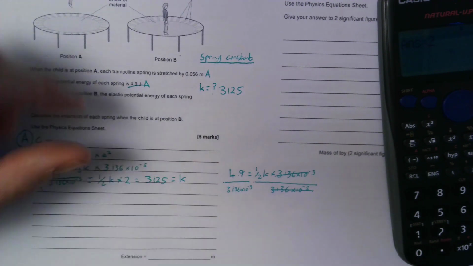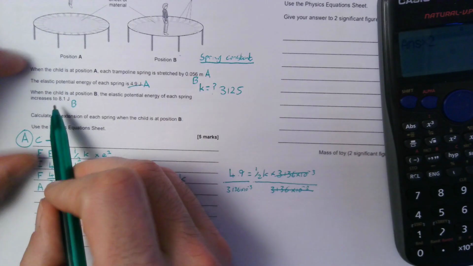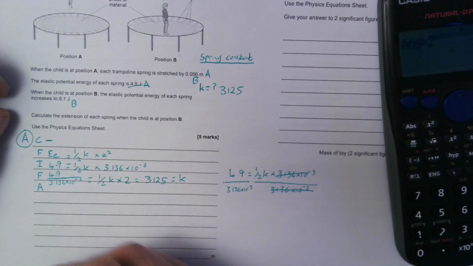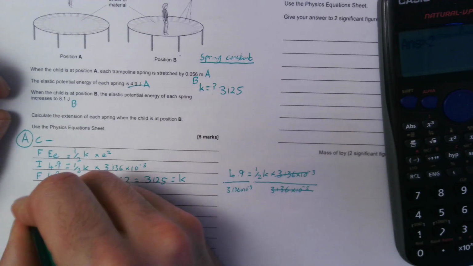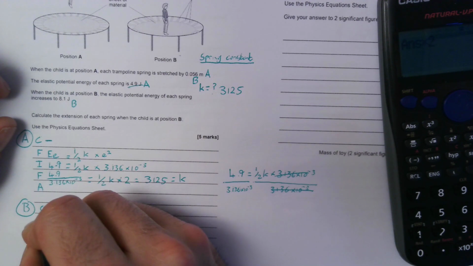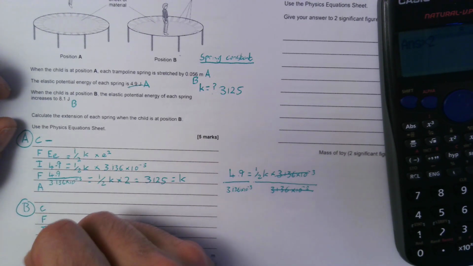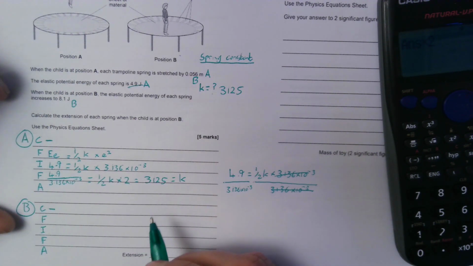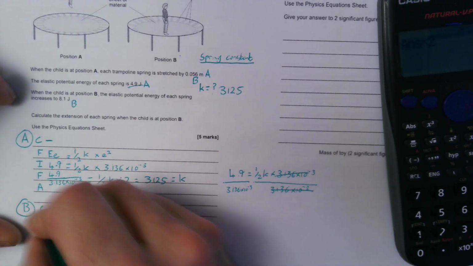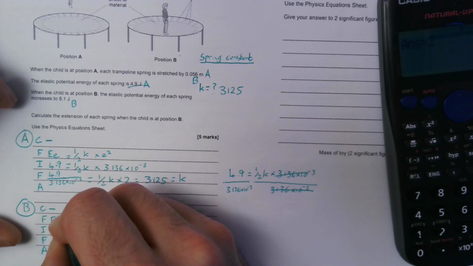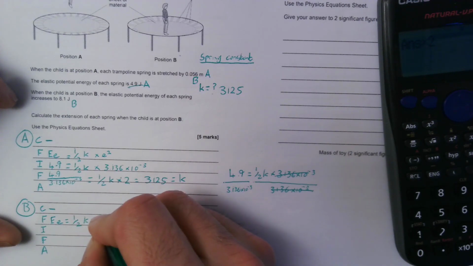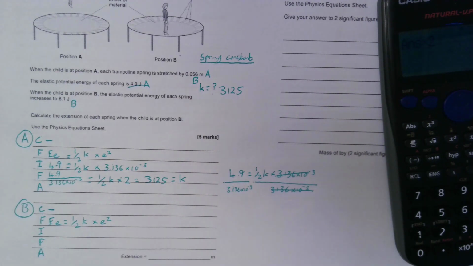Now what we need to do is work it out for B, because we need to calculate the extension of each spring when the child is at position B. So we're going to use FIFA again, but for B. We don't need to convert anything, and we're just going to use the same equation again: E equals half K, the spring constant, times extension squared. Replace the letters with numbers.